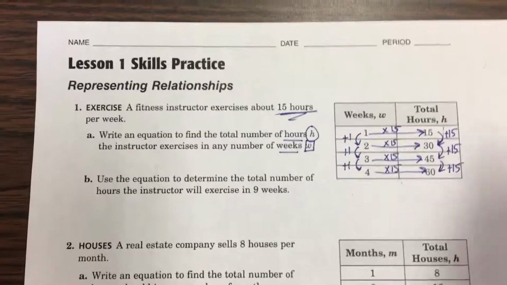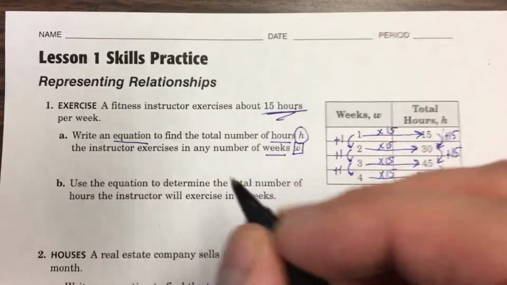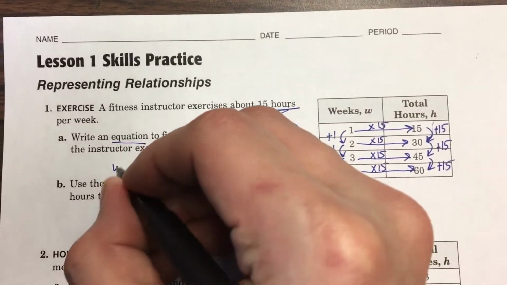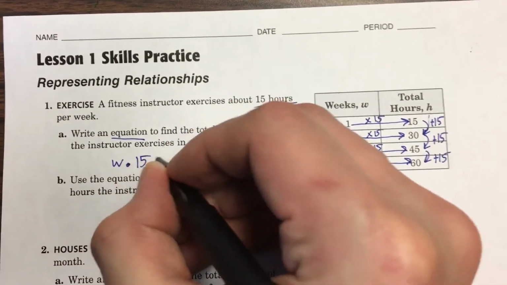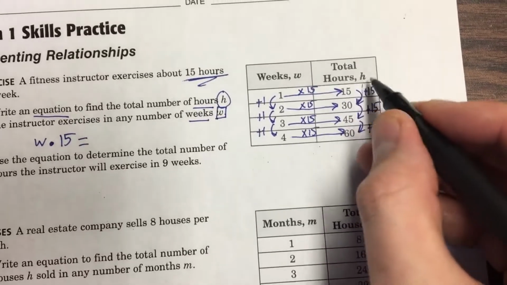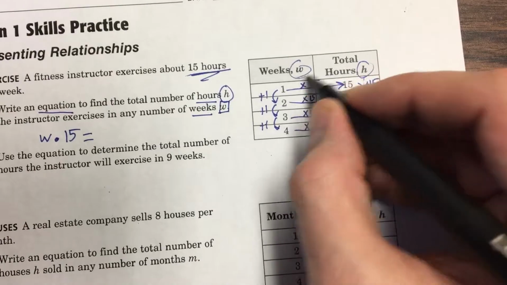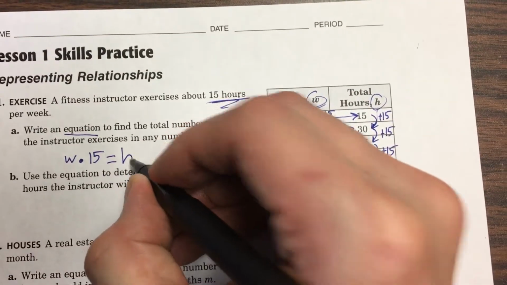So my equation, notice an equation here has to have an equal sign. I'm going to do the number of weeks times 15 equals the number of hours. They have your abbreviations right here, right? Don't make up your own. They'll tell you what to use. Equals the number of hours.